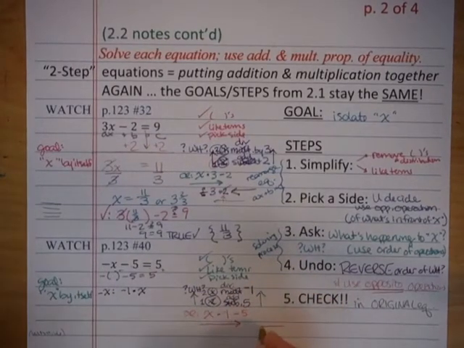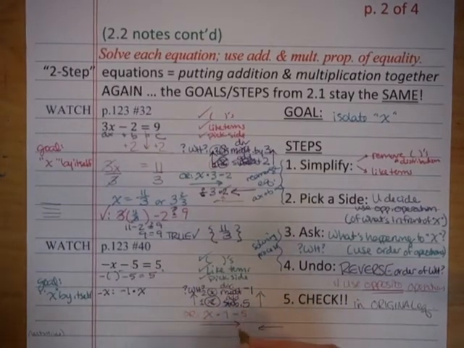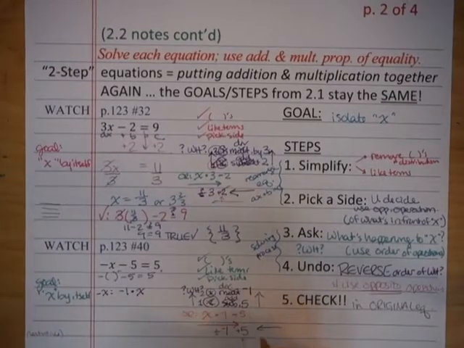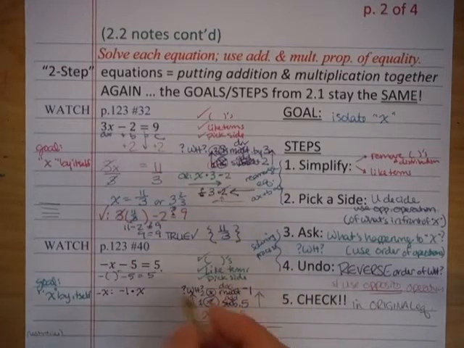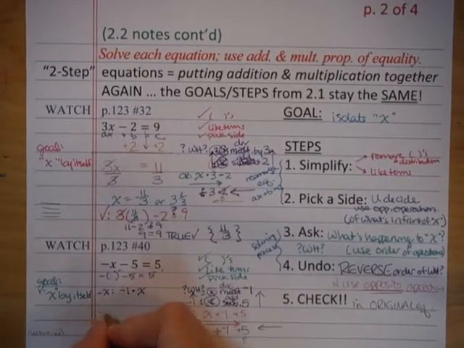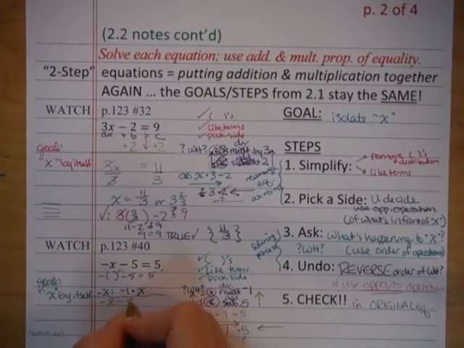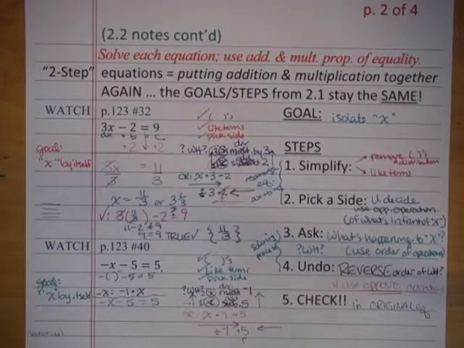I go right to left if I'm using the timeline version, and that will tell me to do the opposite of subtract, which is add 5, or the opposite of multiply, which is divide by negative 1. Again, we're going right to left. Whichever way you look at it, your first step is to add 5. I'm going to rewrite the entire equation here, negative x minus 5 equals 5, so we can start fresh.